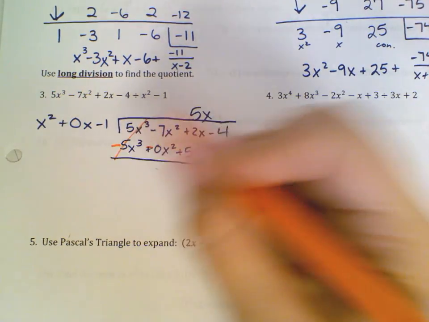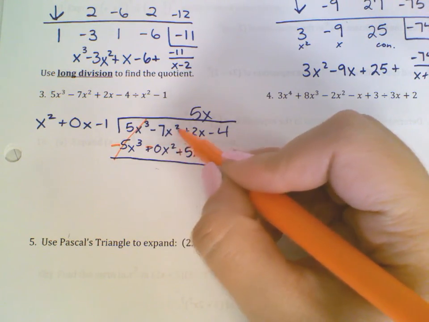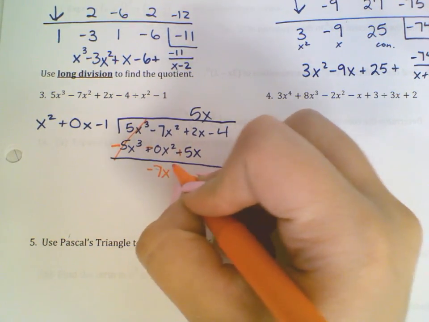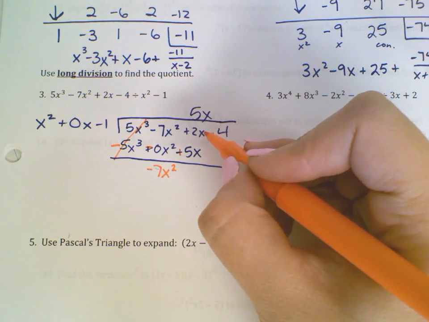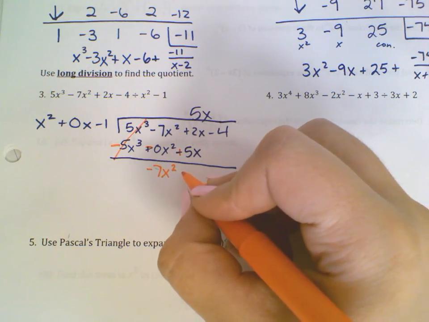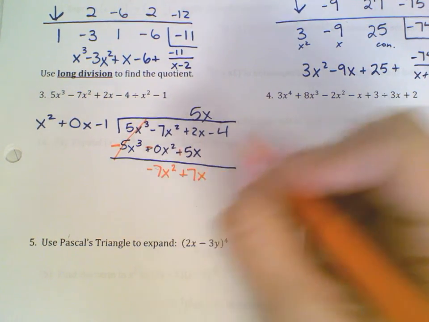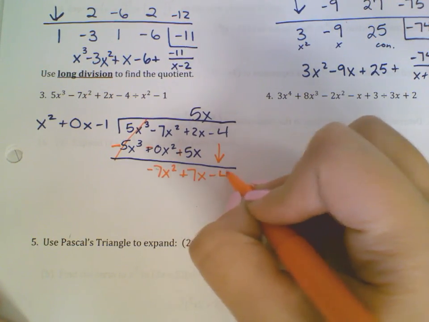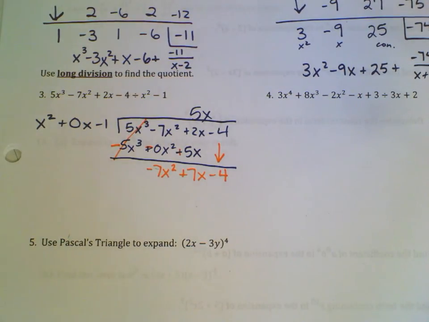Those cancel each other out. Negative 7x squared minus 0x squared still gives me negative 7x squared. And 2x minus a negative, or plus 5x, gives me positive 7x. The next step from there is to bring down this negative 4. And then we're going to start again.